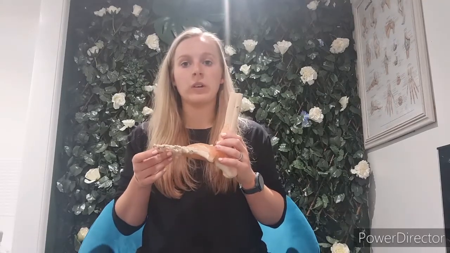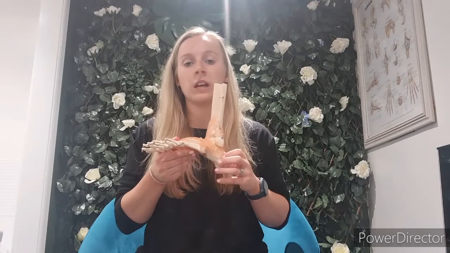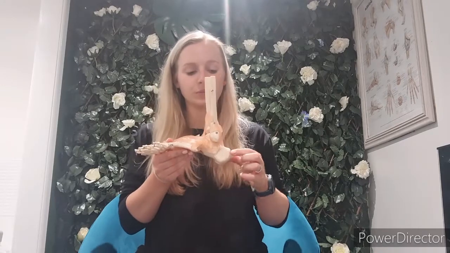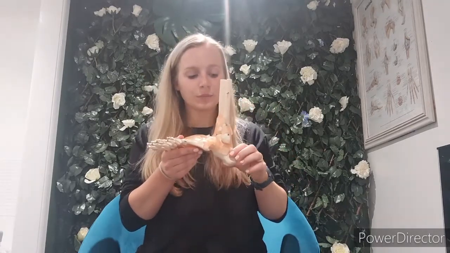Also, we could have other biomechanical issues. So starting from the heel, we could have an inverted calcaneus. So the calcaneus is your heel bone, and inversion basically means that it's sort of facing inwards rather than outwards. Okay, so it's sort of laid onto its side.